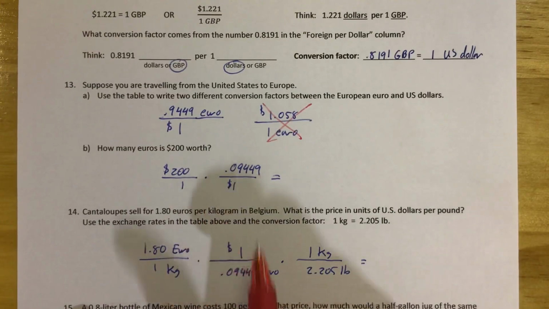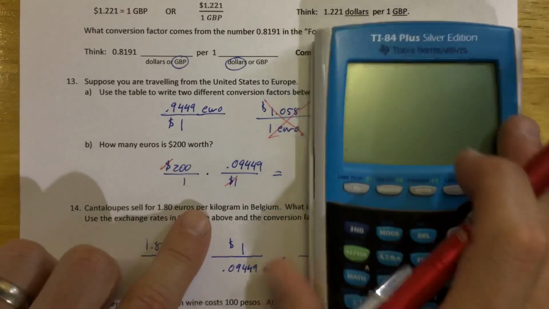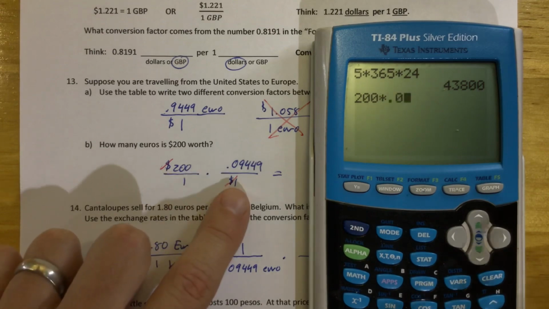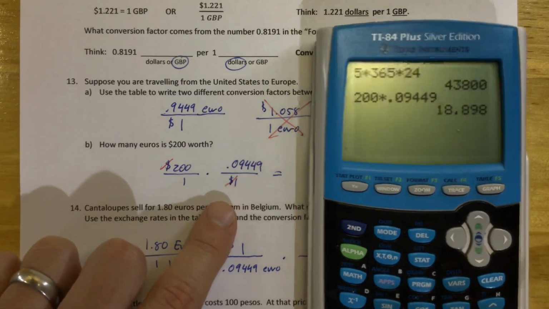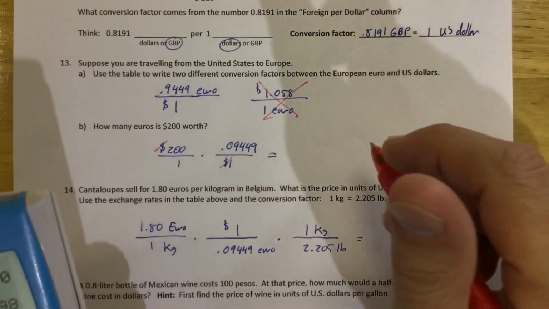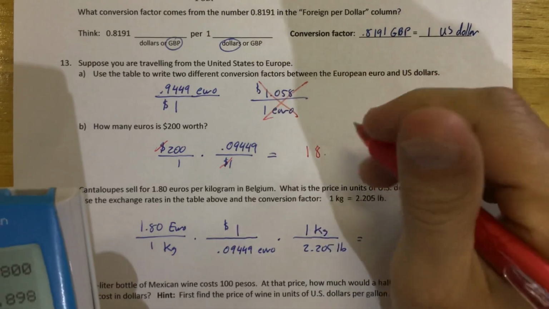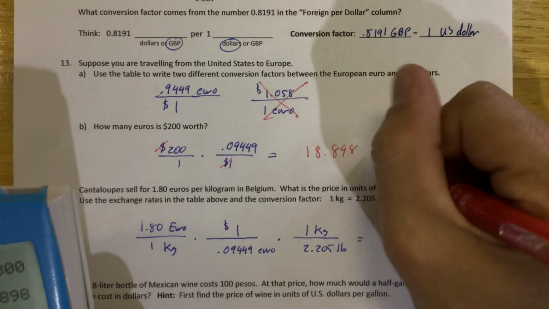Okay, so now the dollars are going to cancel. The ones aren't going to do anything. And if I just multiply those two numbers, I get 18.898. A lot of these come with 4 decimals, so I'll just keep the whole thing. 898. What do we got here? Euros.